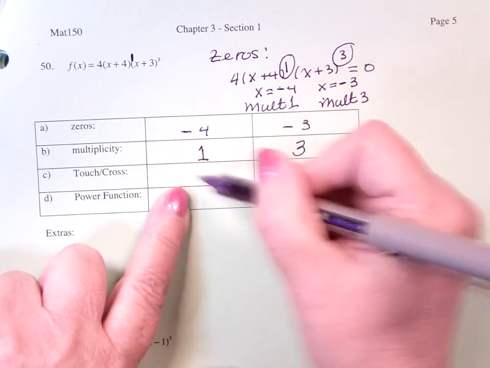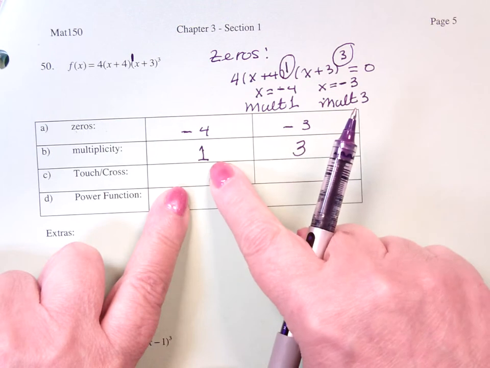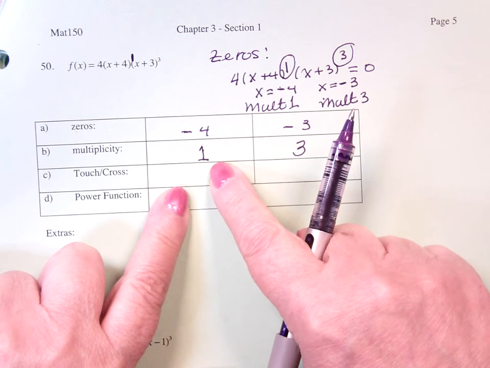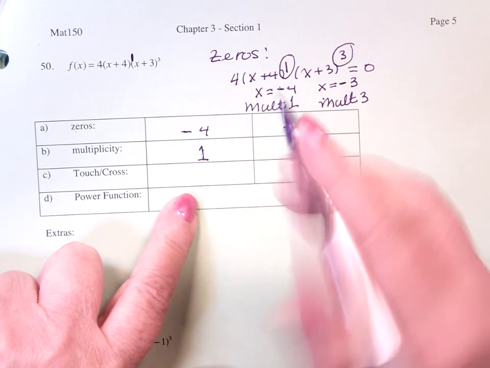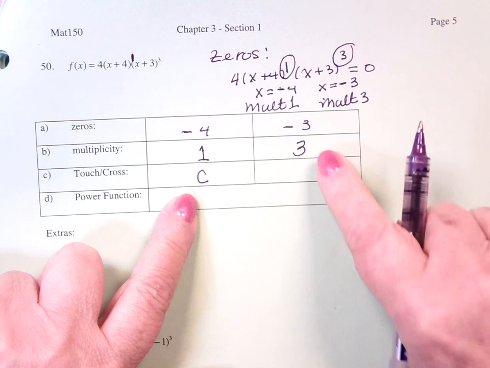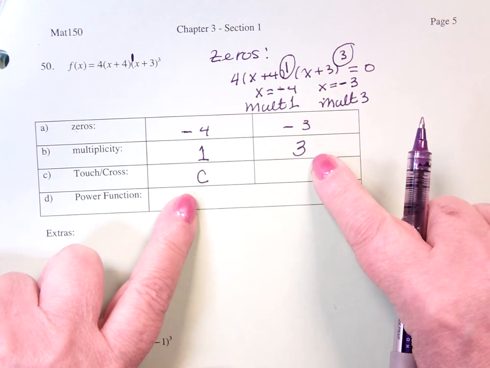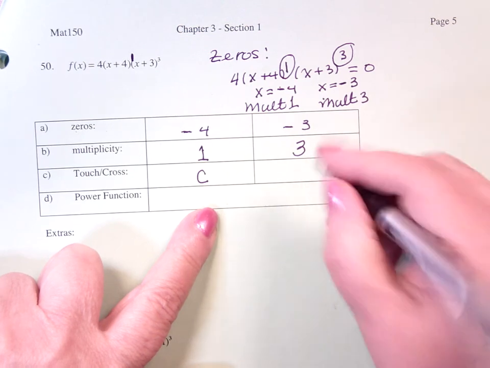We look at, does the graph touch or does the graph cross? Multiplicity odd, this is 1. It looks like a line as it does what? Crosses. Multiplicity 3, it looks like a what? S as it crosses.